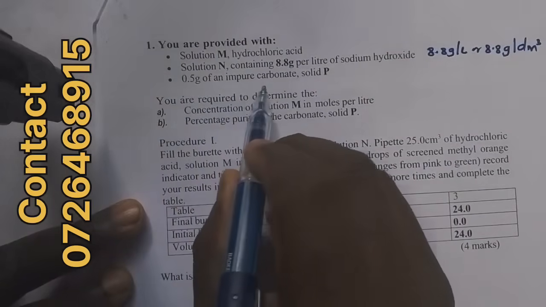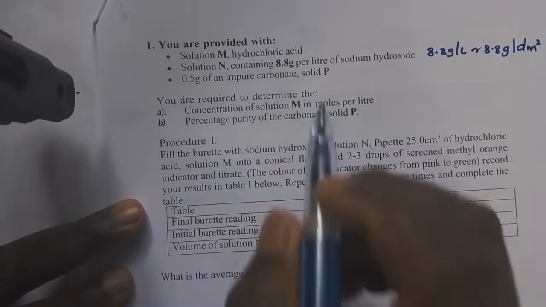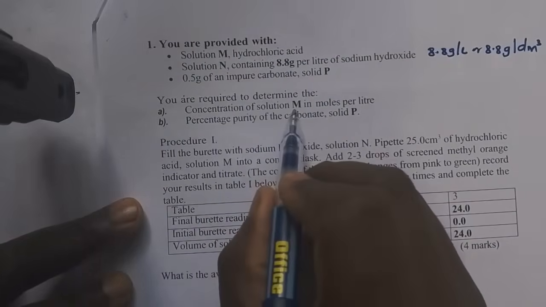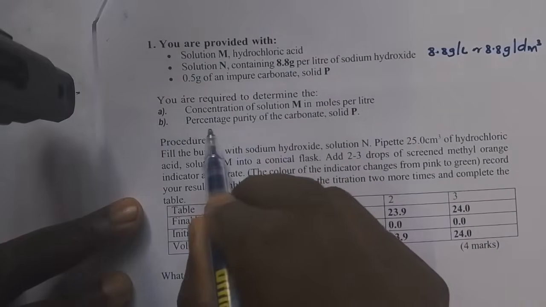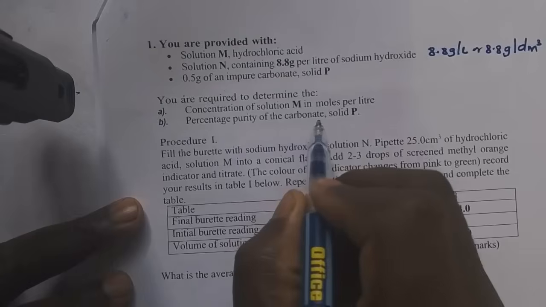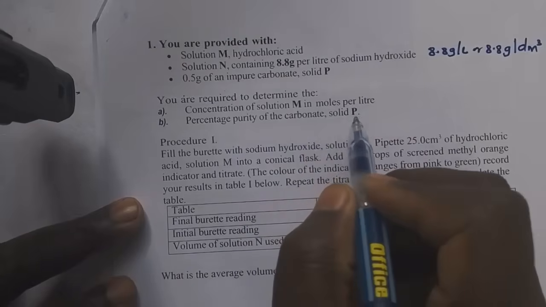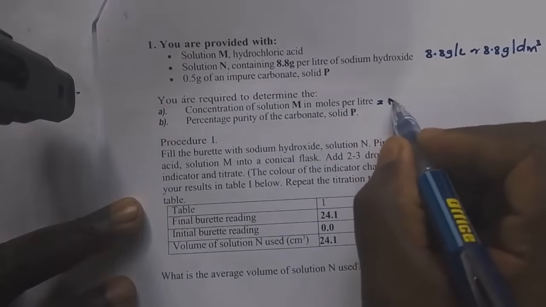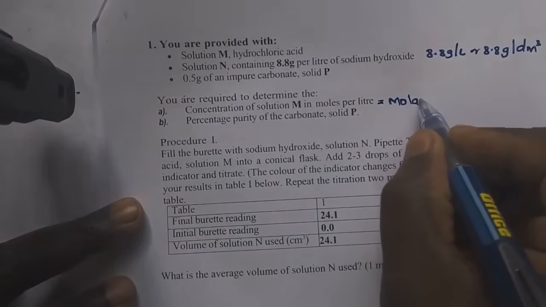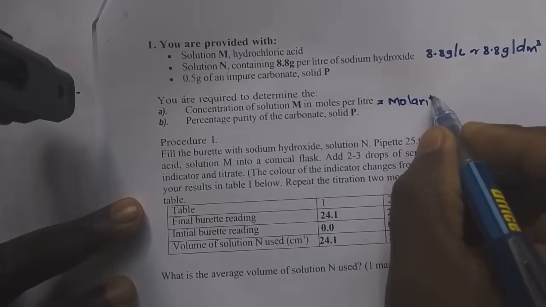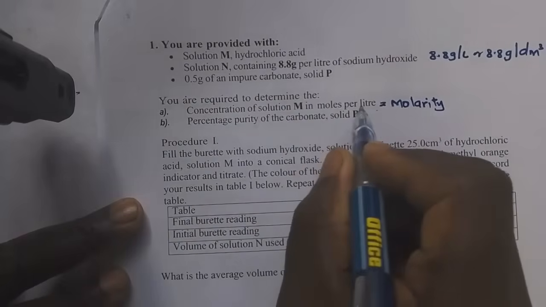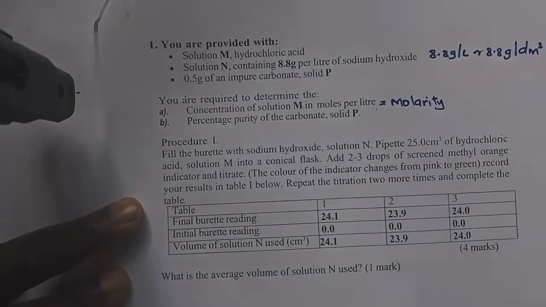0.5 grams of an impure carbonate, solid P. You are required to determine the concentration of solution M in moles per liter, and the percentage purity of the carbonate, solid P. Remember, moles per liter is equal to molarity. What is molarity? It is the number of moles in a liter. So moles per liter is molarity.